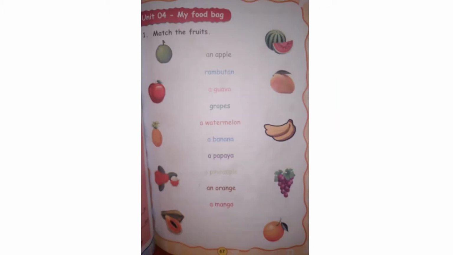Here we are going to do unit 4, my food bag. We are going to learn the names of food. On the first page we have the fruits matching activity. What you have to do is read the words and match with the proper picture.